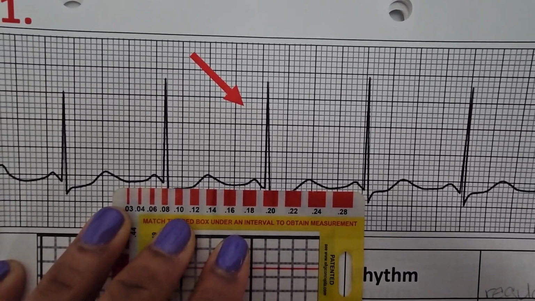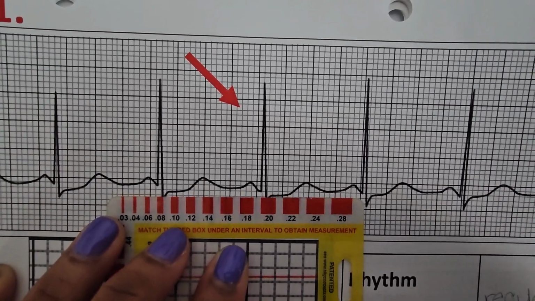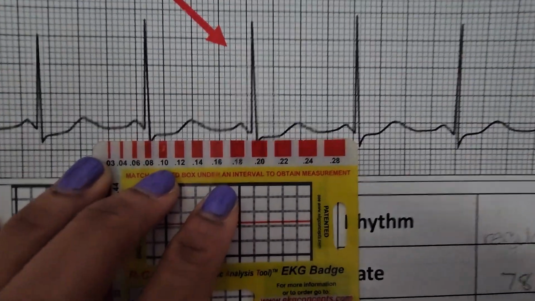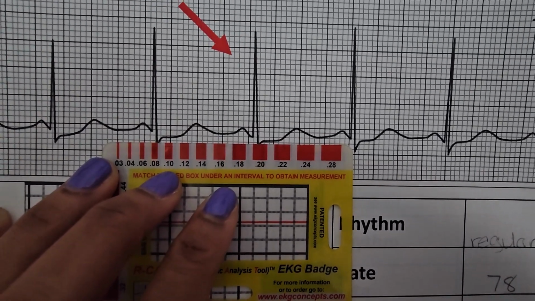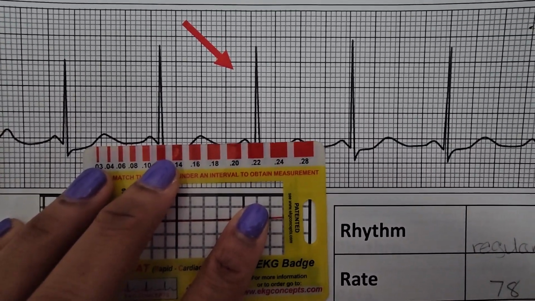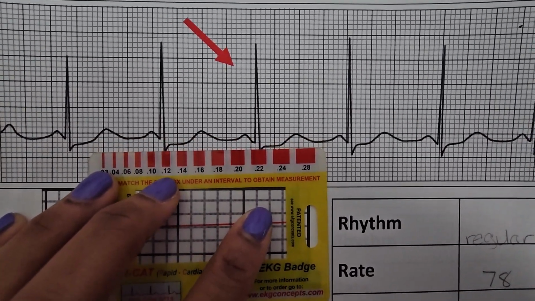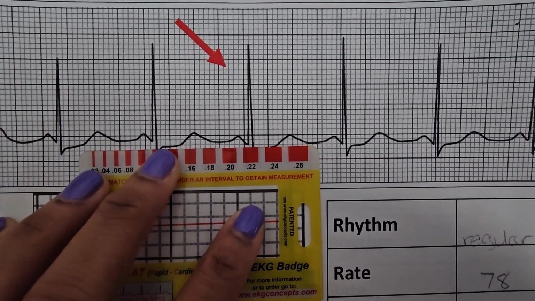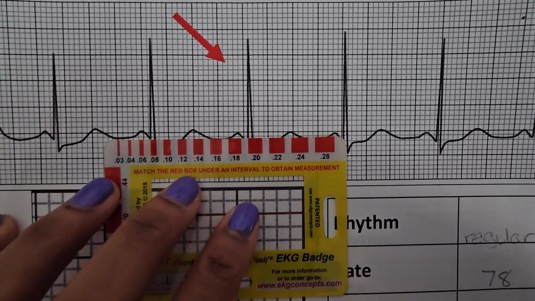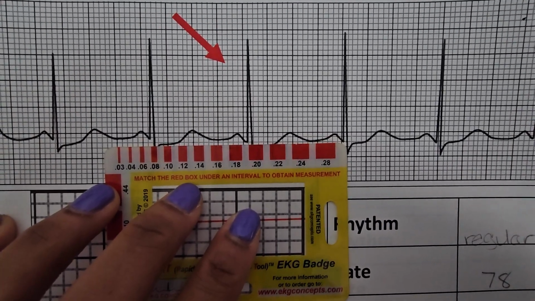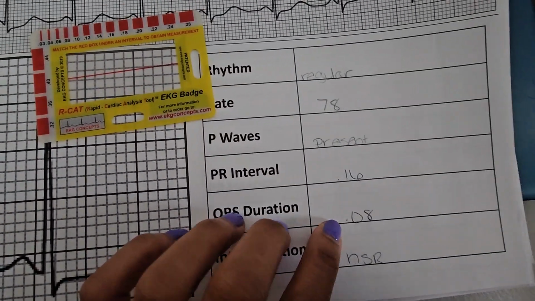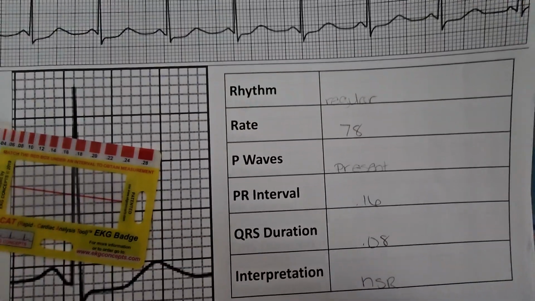Sorry, I feel like I'm a little wiggly. Here's the one box. So I got one box, which is kind of why I put this 0.08 there. Not one box, Lord have mercy, 2. So you measure your QRS from here to the end of your S wave, which is here, which is that second box there. So we have here, down, there's 2 boxes instead of 3. So we got 0.08. And with that, that gives us normal sinus rhythm.